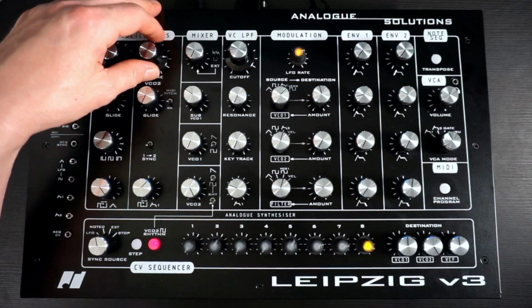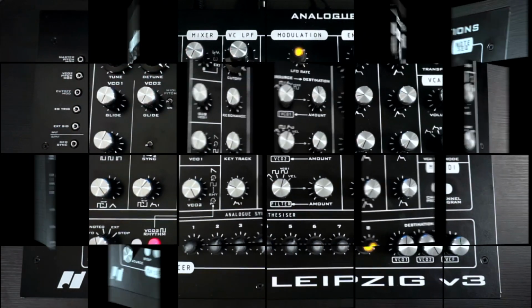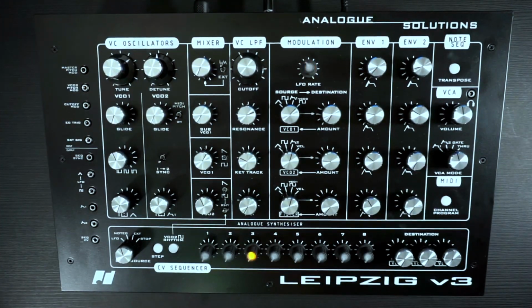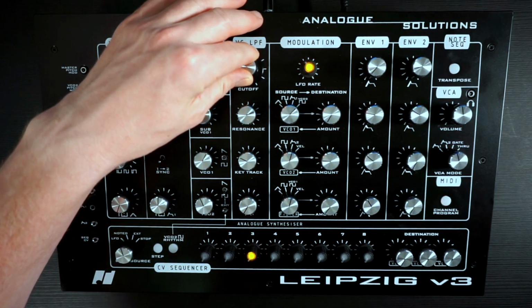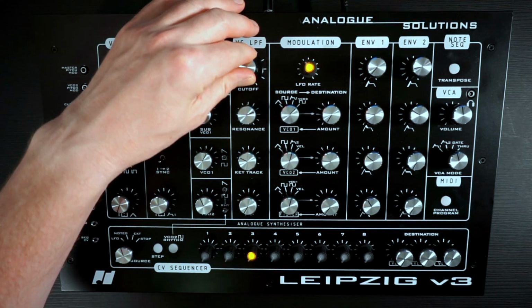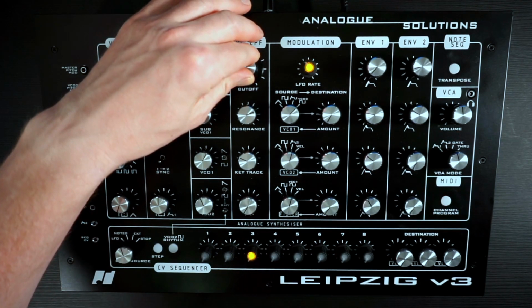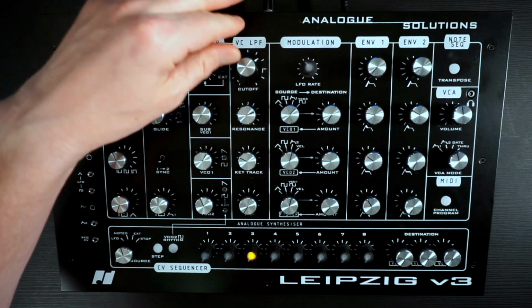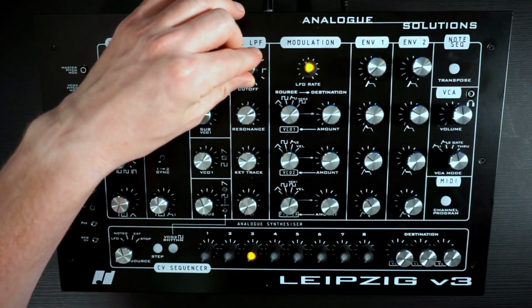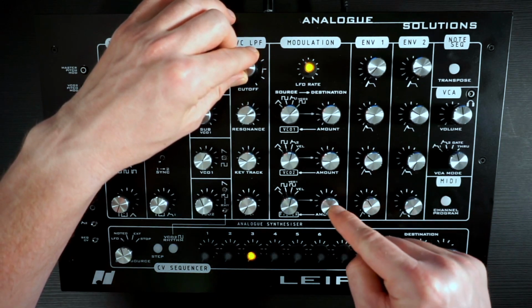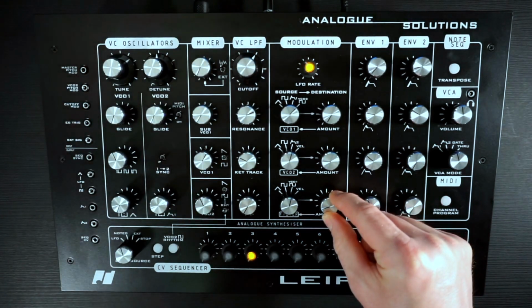Let's look at the filter now. The filter is a 4-pole, 24 dB per octave, Moog-style ladder filter. It sounds absolutely remarkable, and I'll be quiet through this section and just do a series of filter sweeps with different levels of resonance, and note that there is the possibility for filter FM via VCO1 in the modulation matrix.